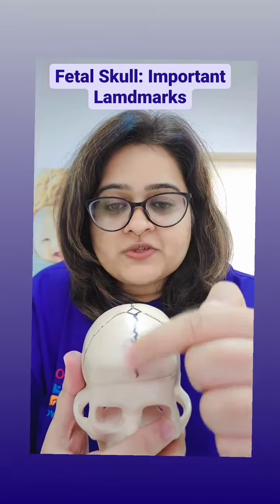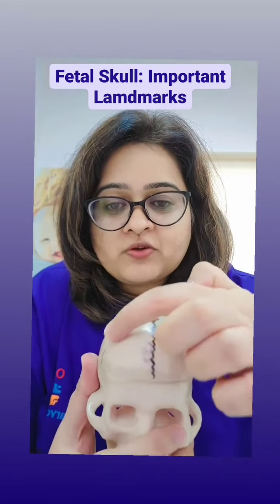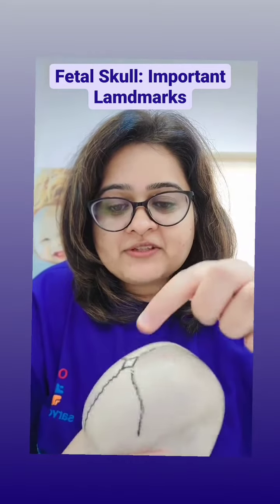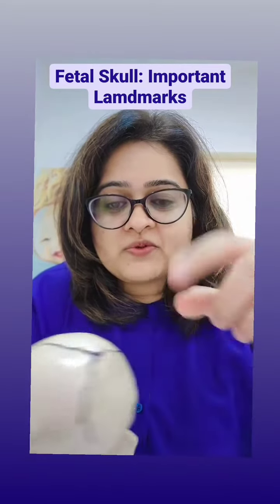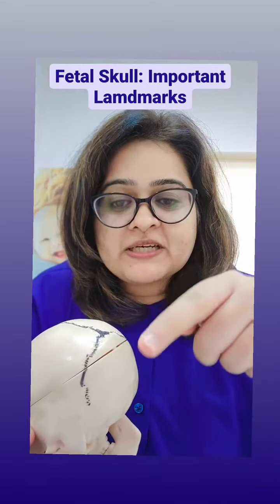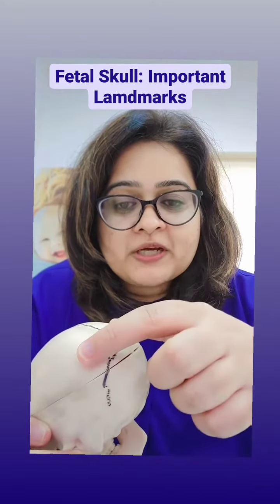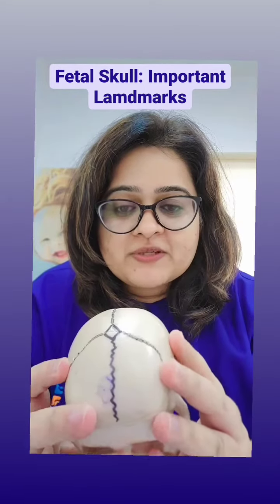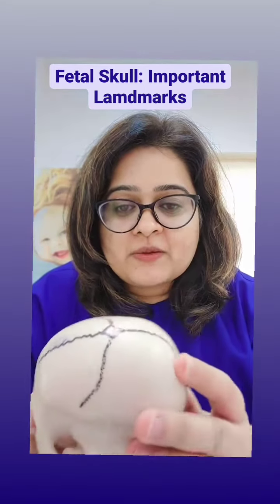So we have the frontal suture which divides the two frontal bones. We have the coronal suture separating the frontal bones from the parietal bones. We have the sagittal suture separating the two parietal bones, and we have the lambdoid suture separating the occipital bone from the parietal bones. Now the sutures are important because they help in molding, and they also help us determine the position of the fetus when we examine the patient.